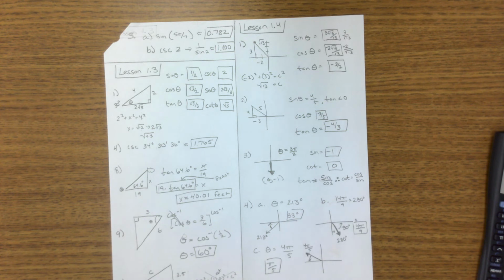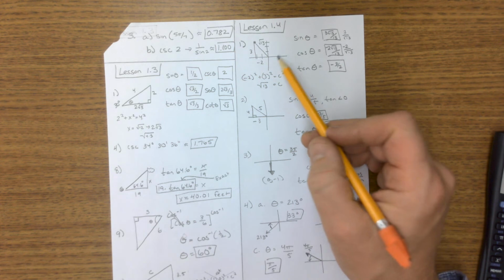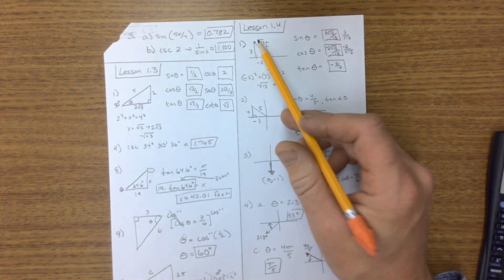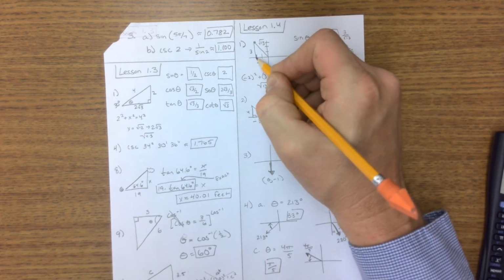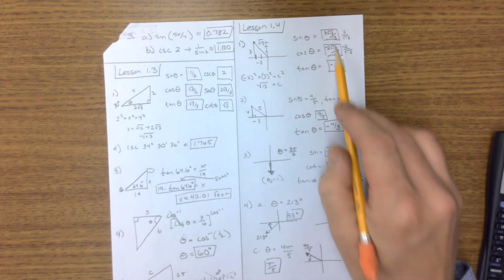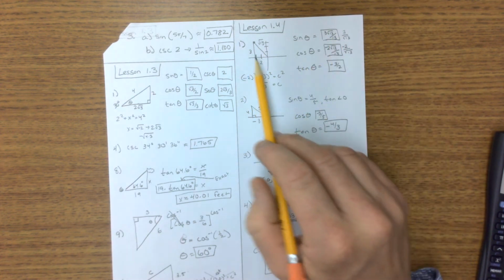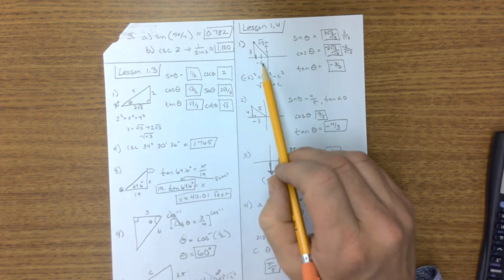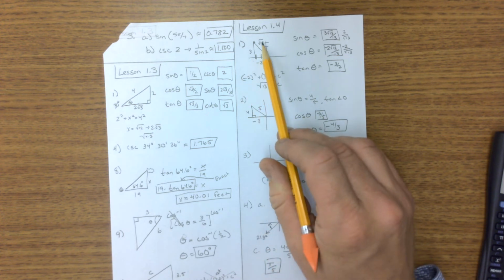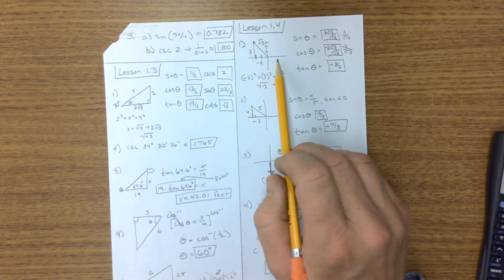Lesson 1.4, number 1, gives you a triangle, and it tells you the point, and the point is (-2, 3). So then now you can come up here and find your sine, cosine, tangent. Well, you'd need first to do Pythagorean theorem to find out that's root 13, because we're no longer on a unit circle.